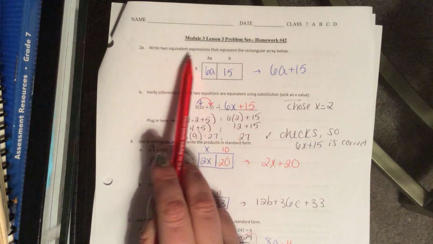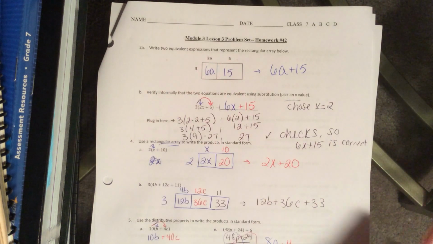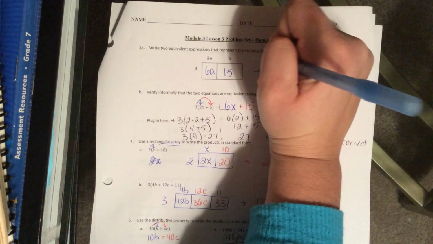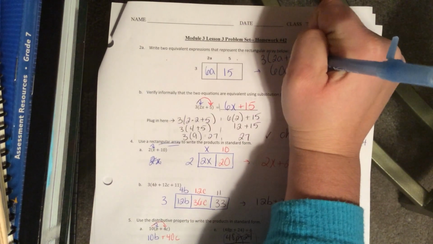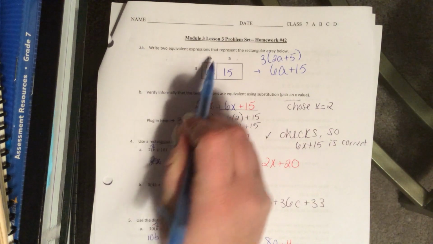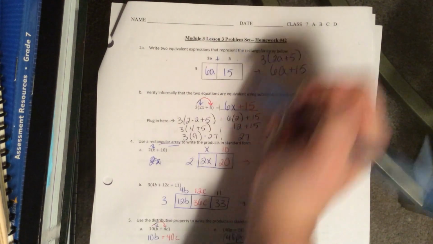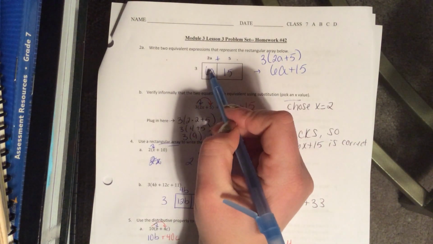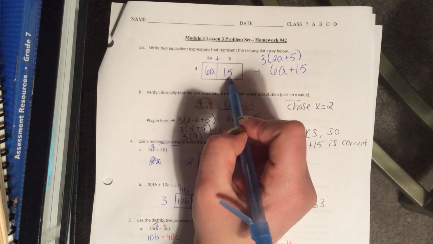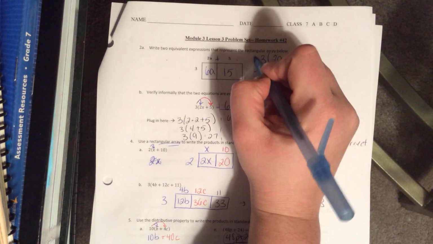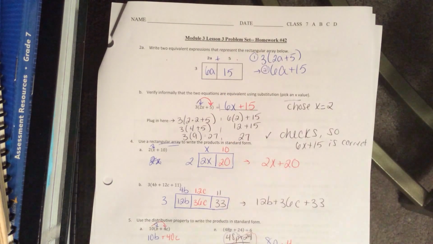So write two equivalent expressions that represent the rectangular array below. So the first expression is the 3 times 2a plus 5. This is kind of like thinking this is area as length times width, and these are added. And then you can actually multiply these out. So 2a times 3 is 6a, and 3 times 5 is 15. And that gives you your second. So this is your first expression. That's your second expression, and they are equivalent. They are equal in value, equivalent.